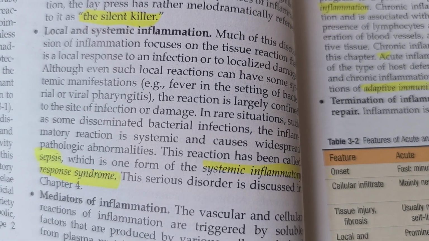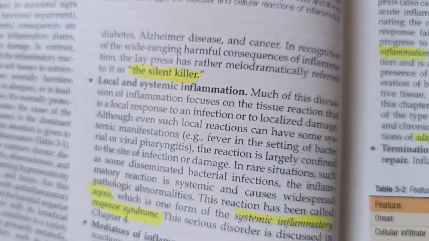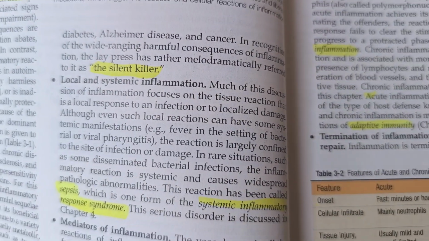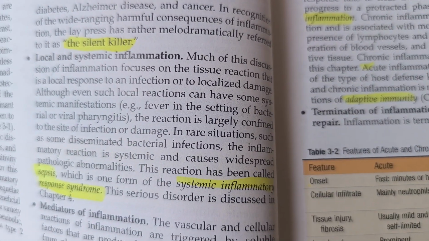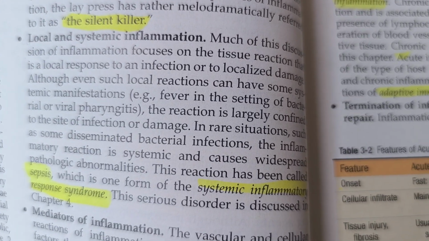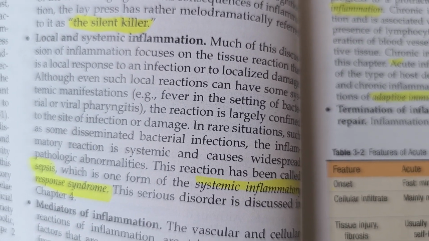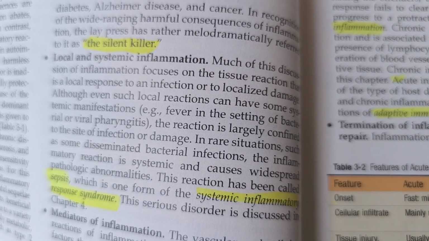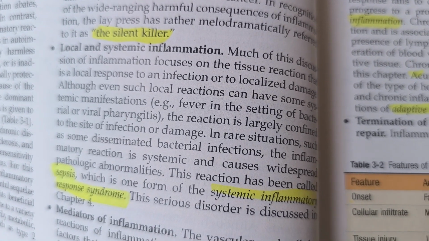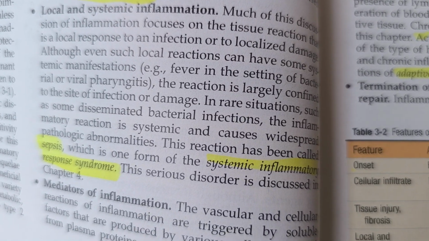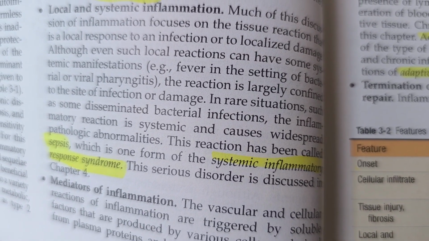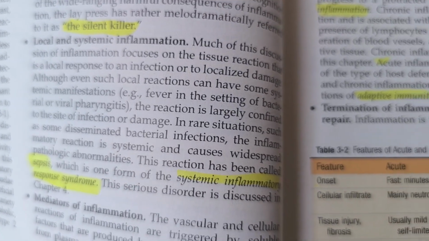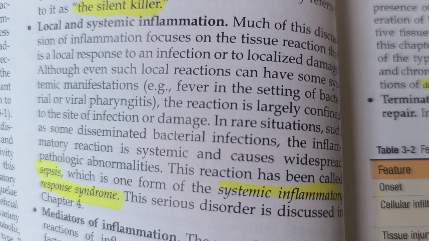Local and systemic inflammation. Much of this discussion of inflammation focuses on tissue reaction, a local reaction to an infection or to localized damage.